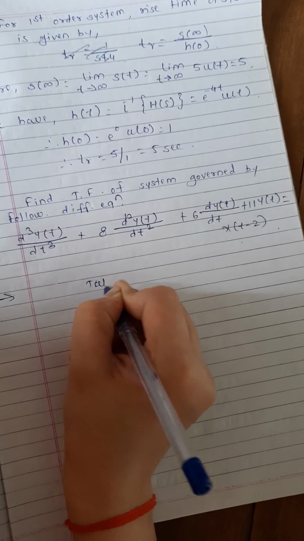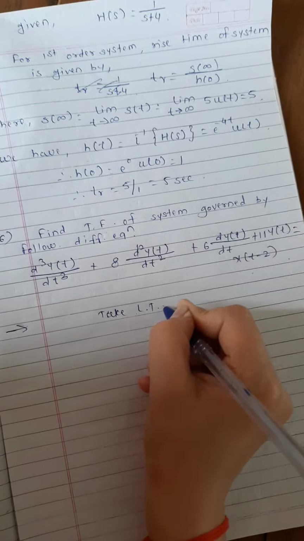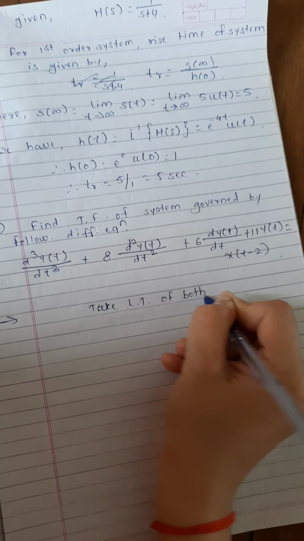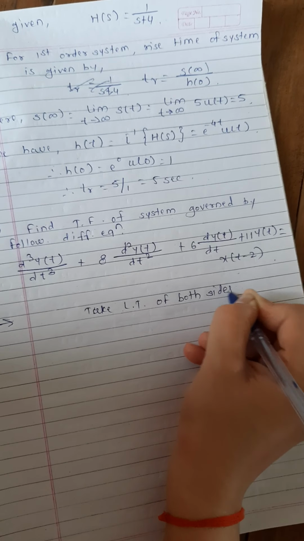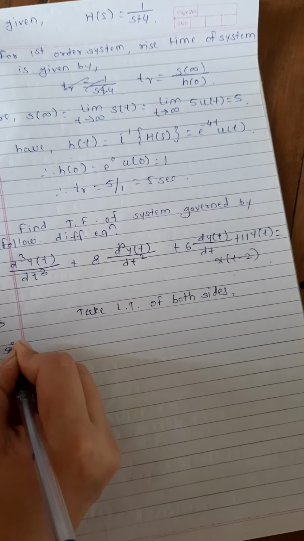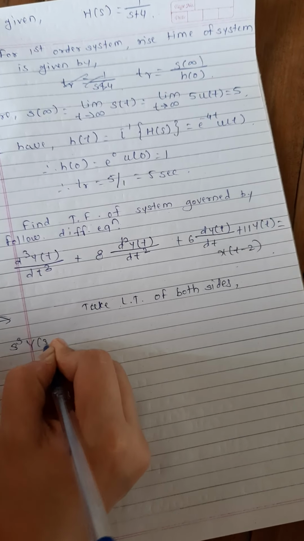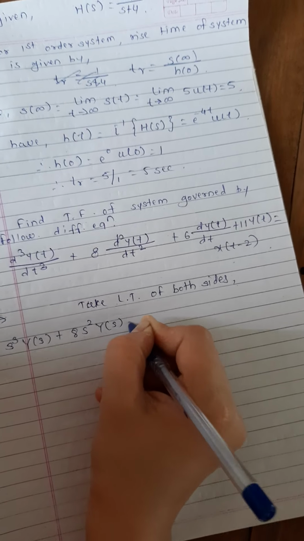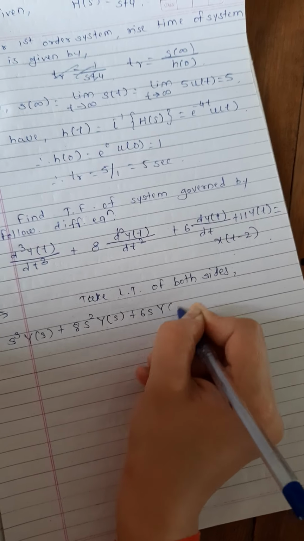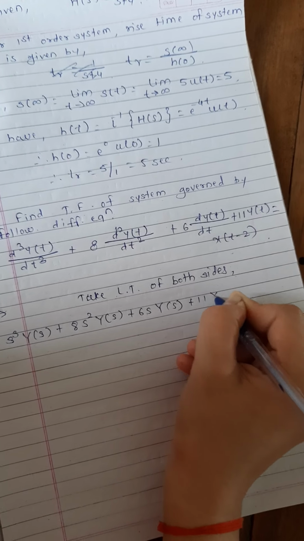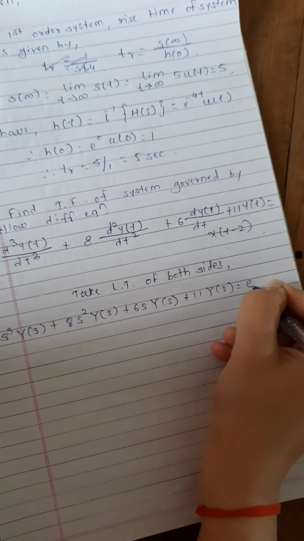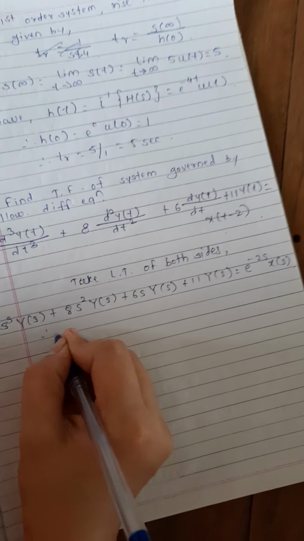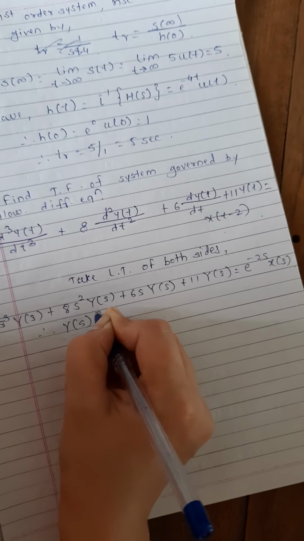Now we take the Laplace transform on both sides. So it is s cube Y(s) plus 8, 8 is constant, s square Y(s) plus 6s Y(s) plus 11 Y(s) equal to e raised to minus 2s X(s). Now Y(s) is common, taken outside the bracket.